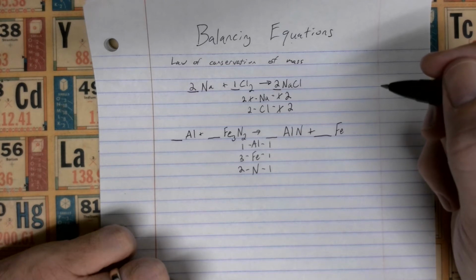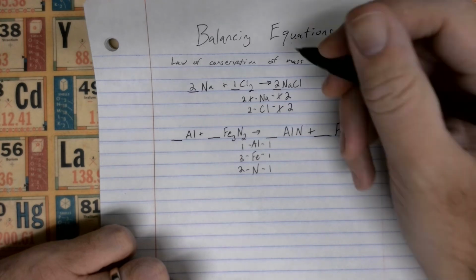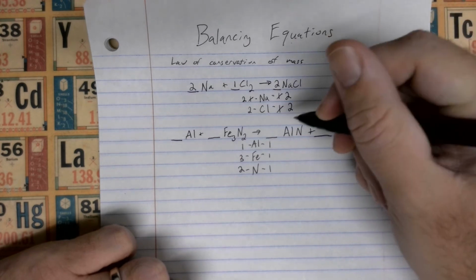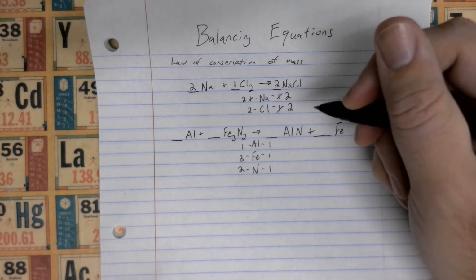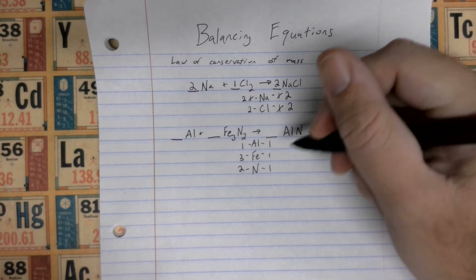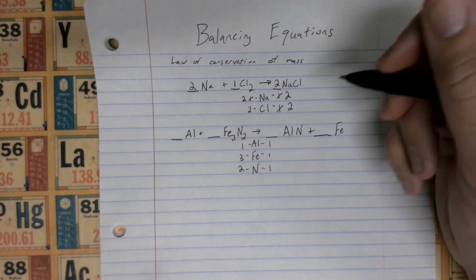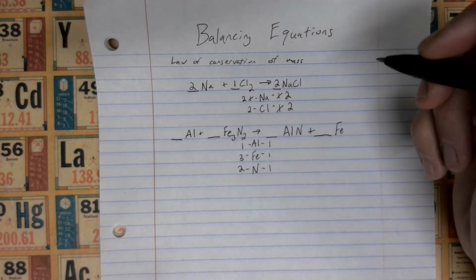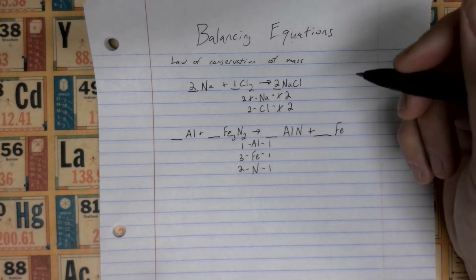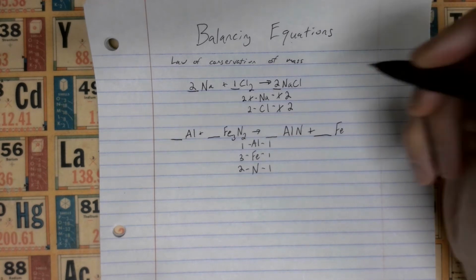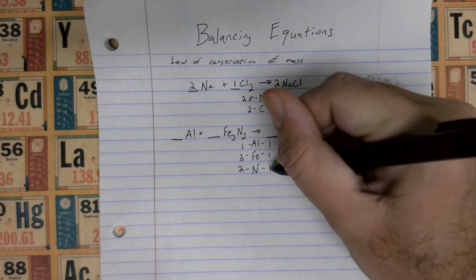So I'm going to go ahead and do the nitrogen first. It doesn't really matter. Sometimes I like to go top to bottom. It's kind of a trial and error thing. There's not like a set way of doing it. But I have 1 over here.